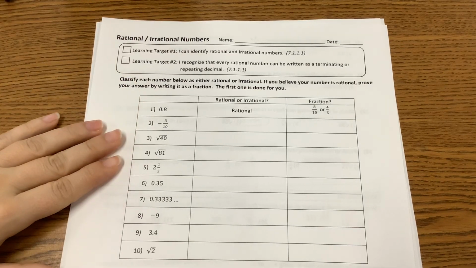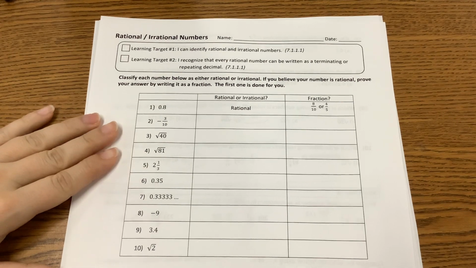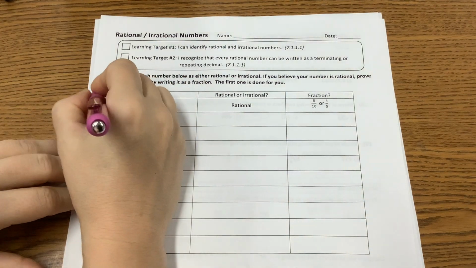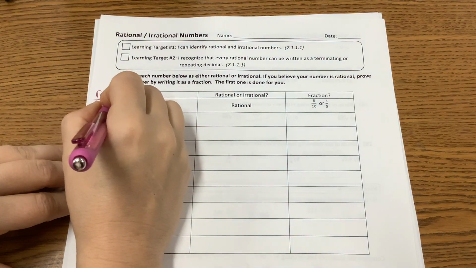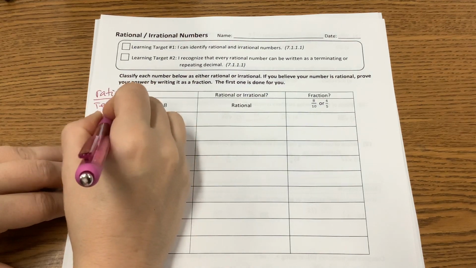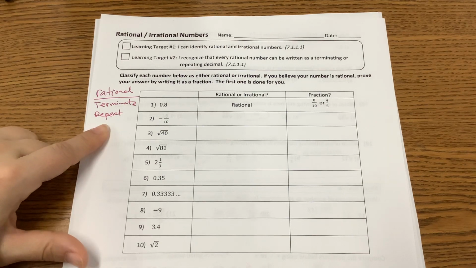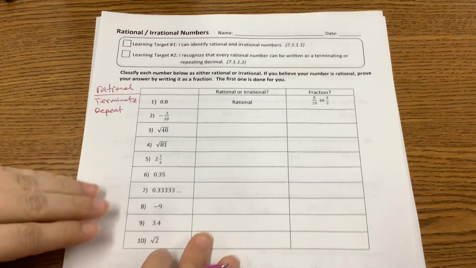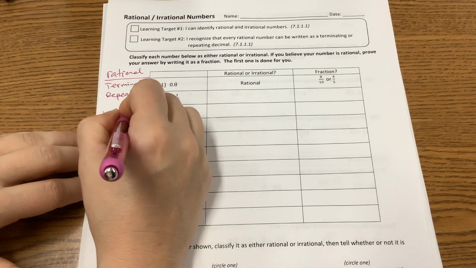Okay, so remember that a rational number is a number that can be written as a fraction. Those decimals, when you look at them, are going to be terminating or repeating. So I would make a note. A rational is either going to terminate or repeat. The biggest mistake I see is that a lot of people forget that repeating decimals are rational. Okay, if it does neither, then it's going to be irrational.